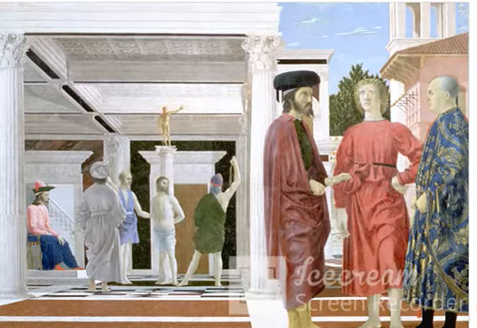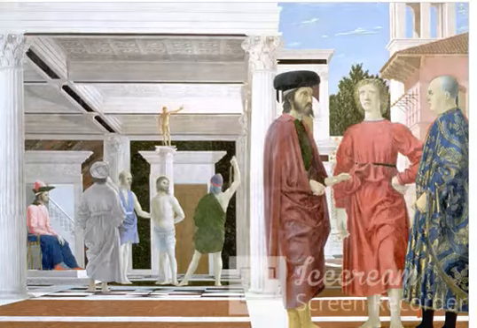Scholars are uncertain as to the identity of the three men standing outdoors on the right. They may be diplomats or members of a prominent family and are contemporaries of the artist.